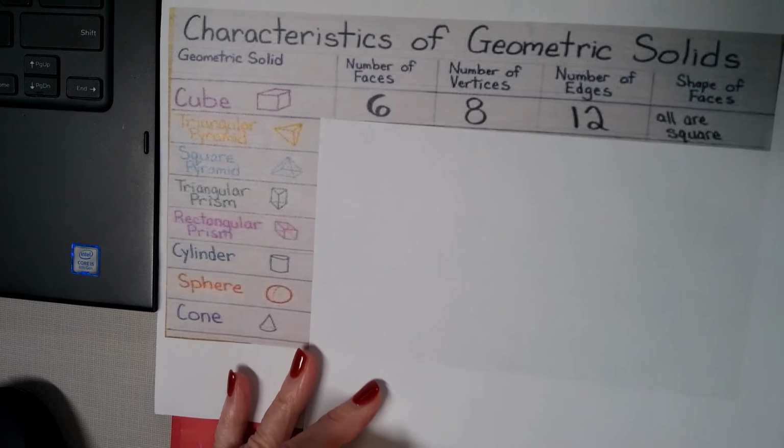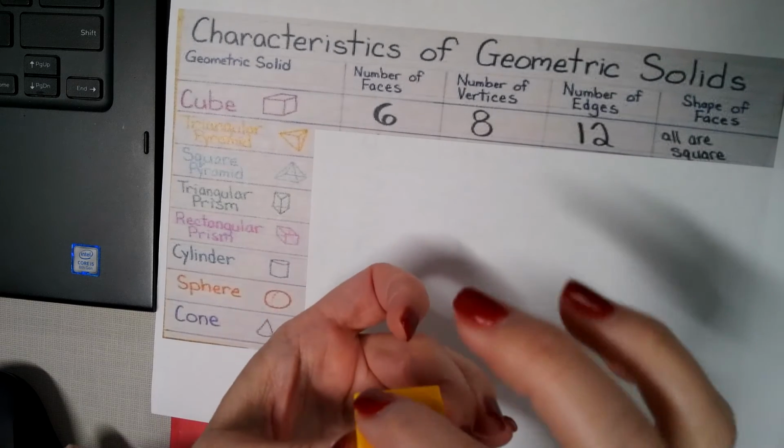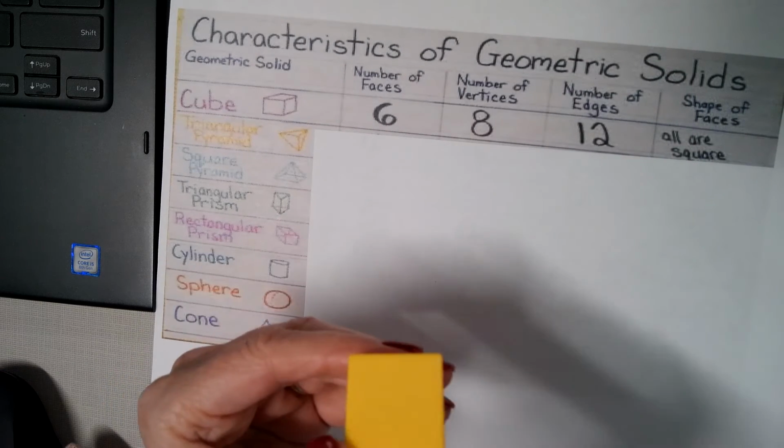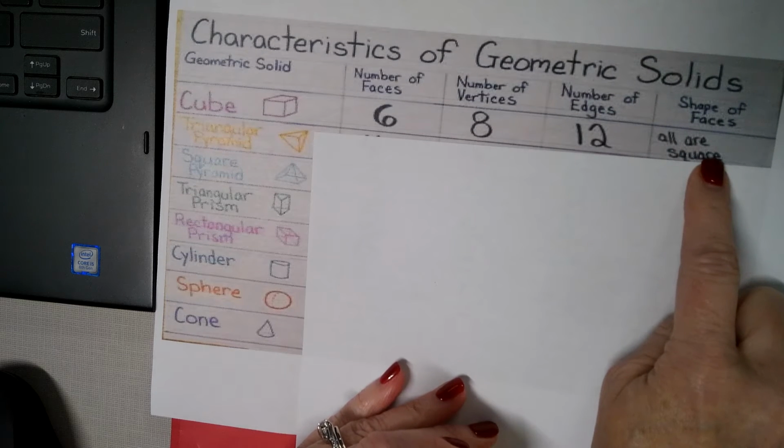And each one of my faces, they're a square. So on my cube, I have 6 faces, 8 vertices, 12 edges, and all of my shapes are a square.